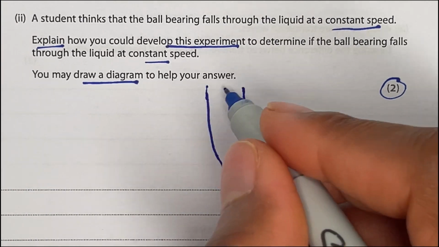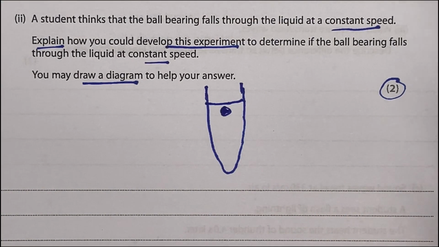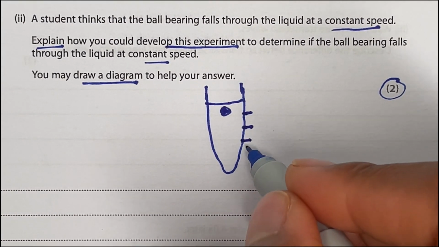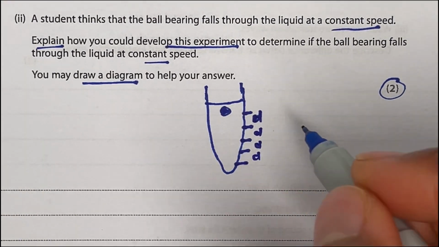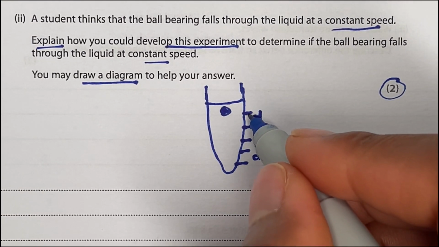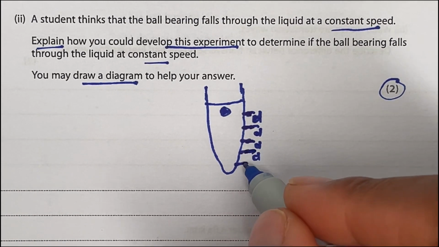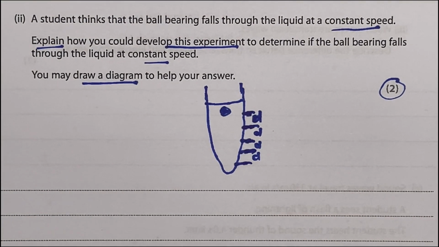So what I could do, I have this tube and I have my ball bearing. So what I could do is to have my starting distance and then put a mark at different distances. Okay, this distance D should be the same. Then I have to measure the time it takes to fall from this to this, from this to this, from this to this, from this to this.